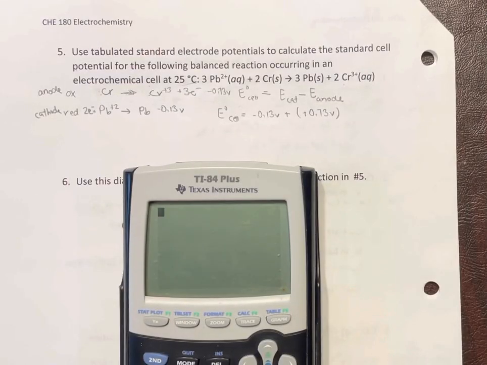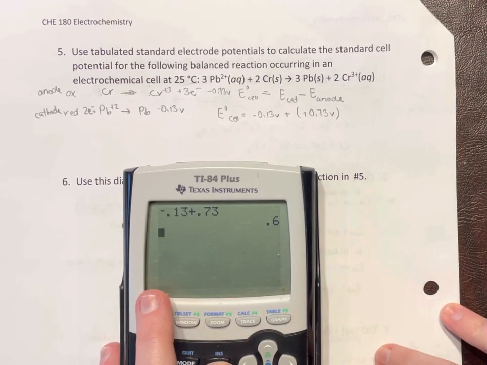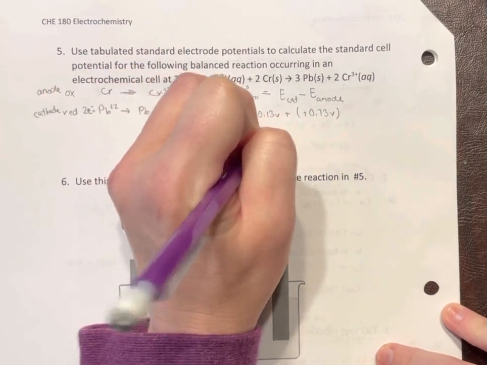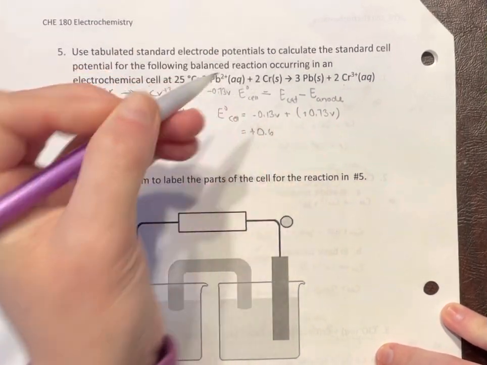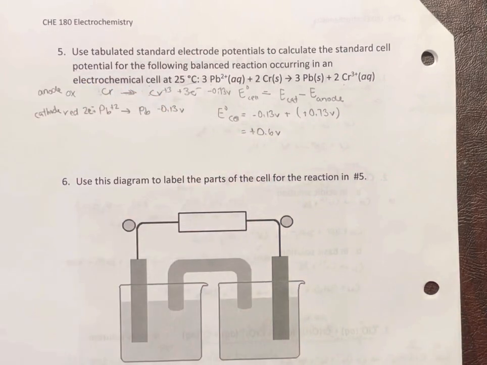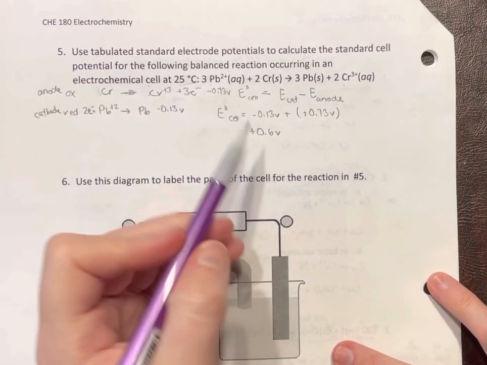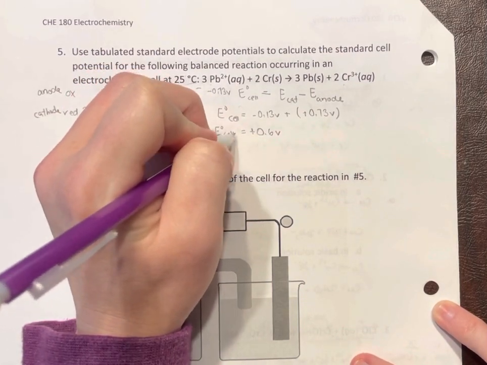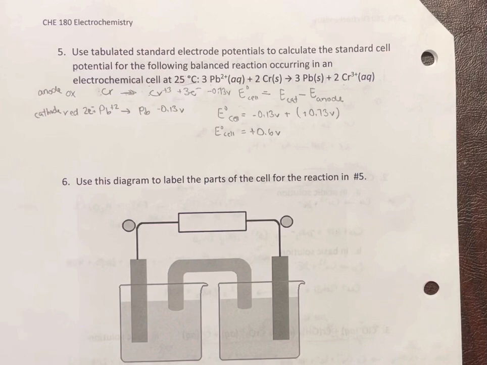Now, most of you can probably do this in your head, but that's okay. So positive 0.6. Now, here I like to include the positive sign. And remember, if you have a positive cell voltage, this is going to be going in a spontaneous direction.